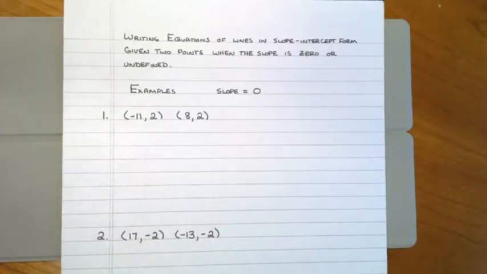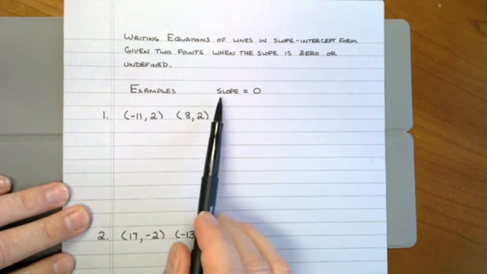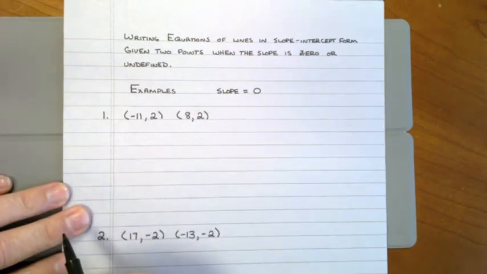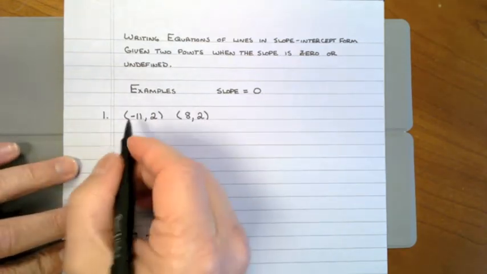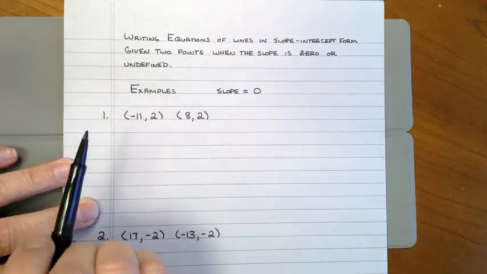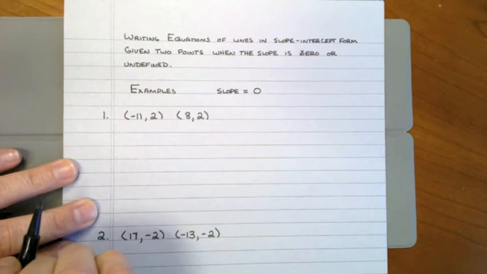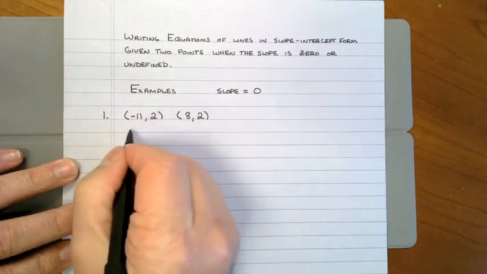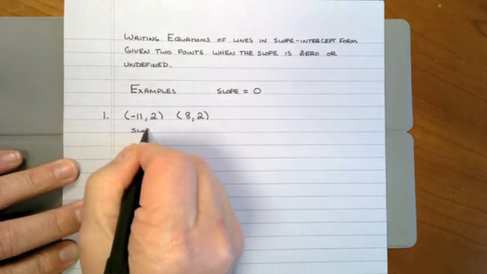What we're going to go over next is when you're given 2 points, you have to write the equation of a line in slope-intercept form, and the slope ends up being 0 or undefined. So here are 2 examples of where the slope is going to end up being 0 and how we're going to work that out. To write the equation of a line, I need 2 pieces of information. I need the slope and the y-intercept. So first thing I'm going to do is figure out what the slope is.